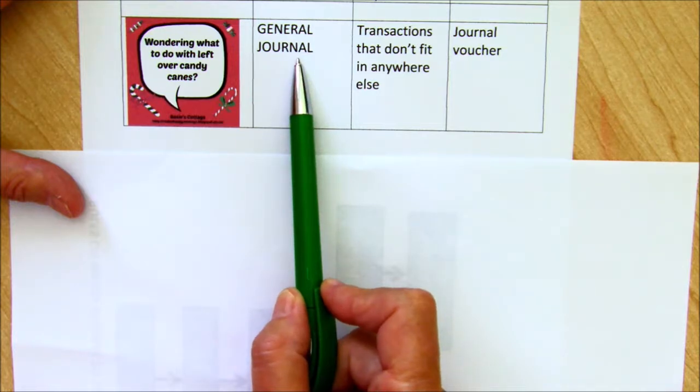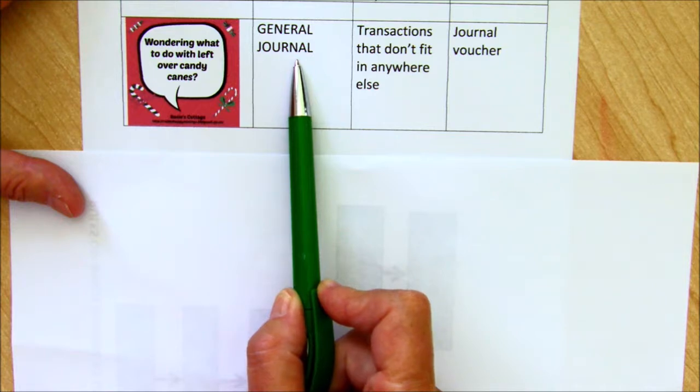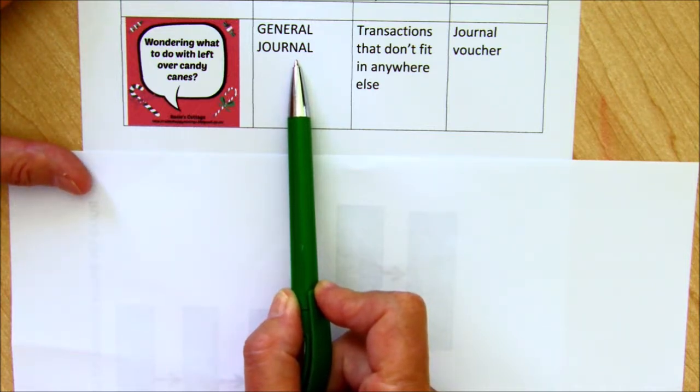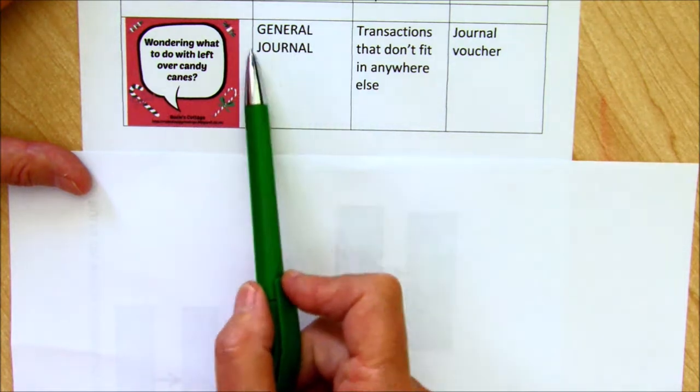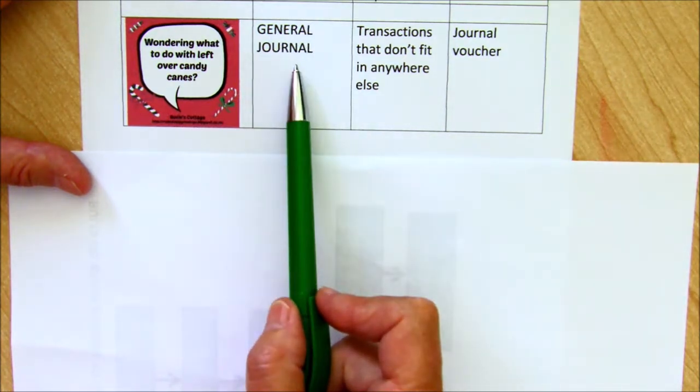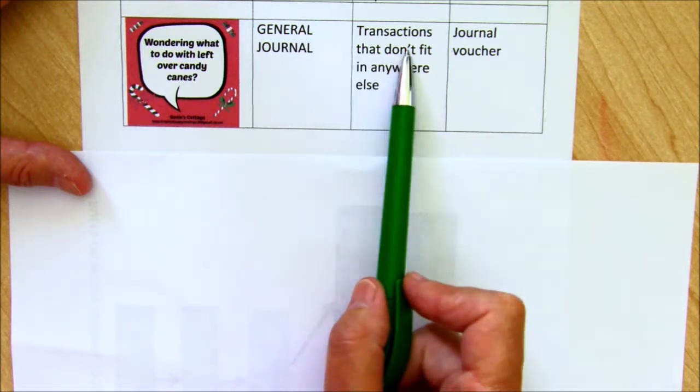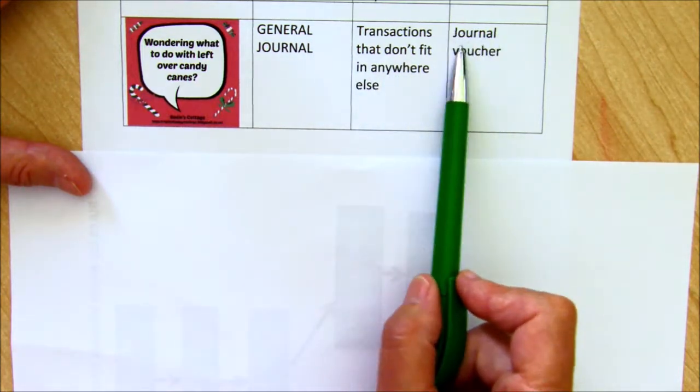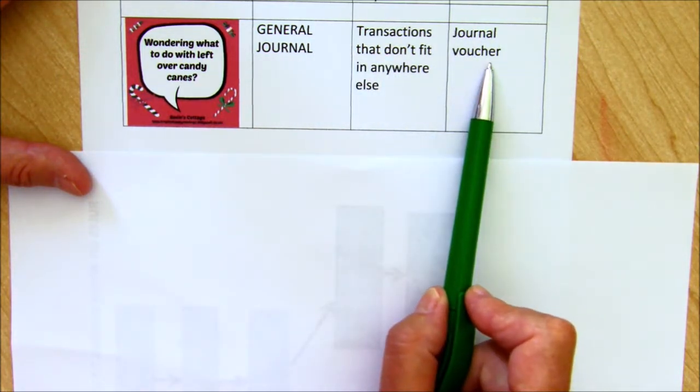If you remember when you draw up all your journals, we always have a sundry column. A sundry for those entries that don't fit into special columns. It's the same thing here. So we could have called this a sundry journal. It's for anything that can't fit in anywhere else. And those will all have a journal voucher.